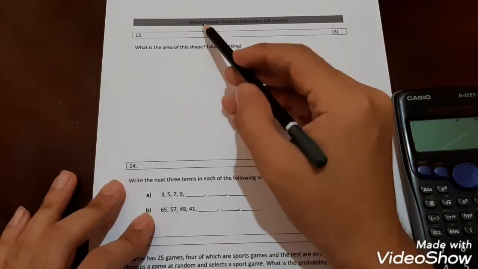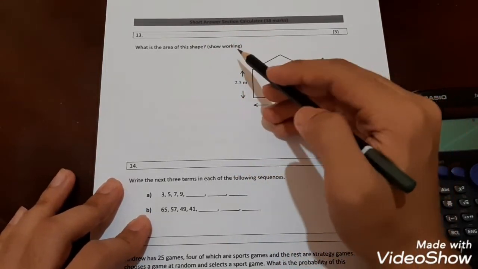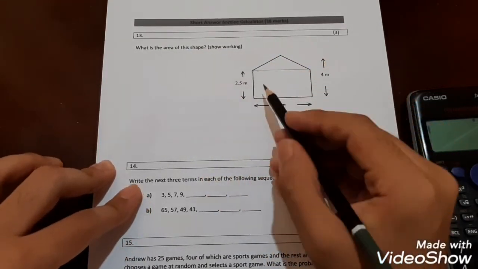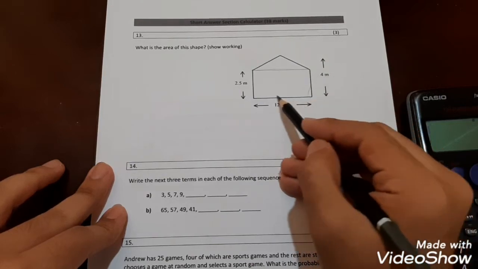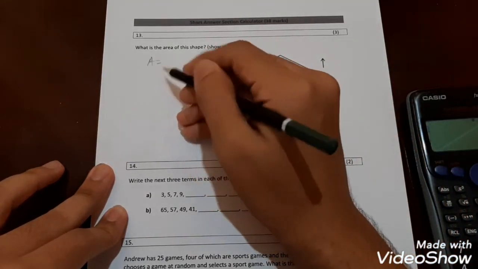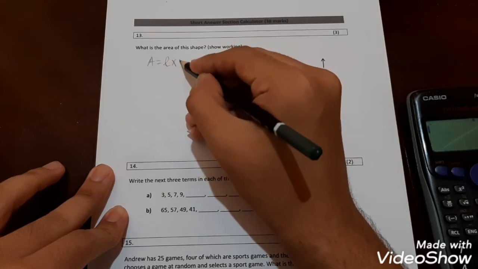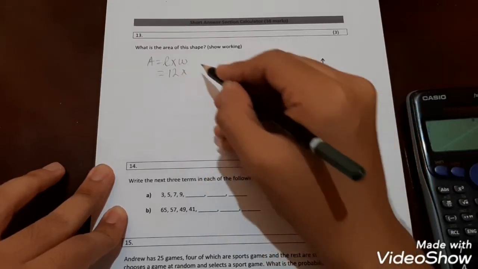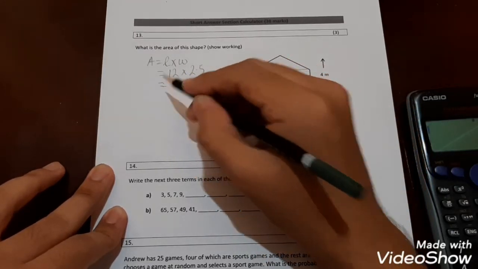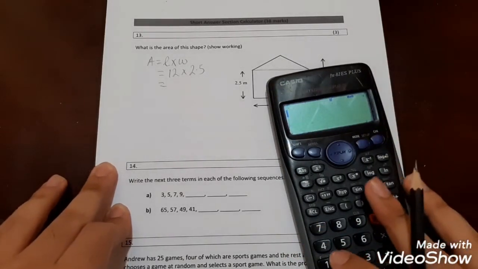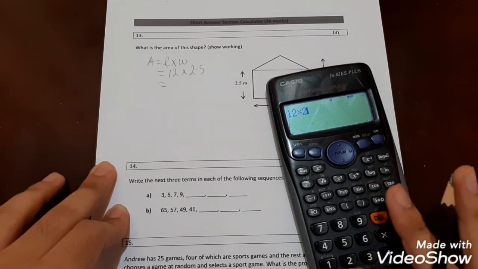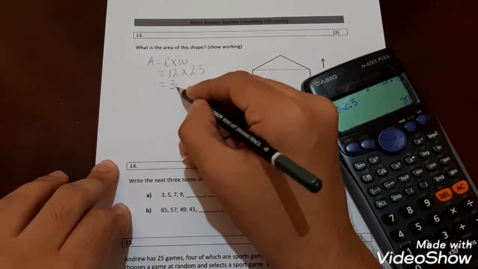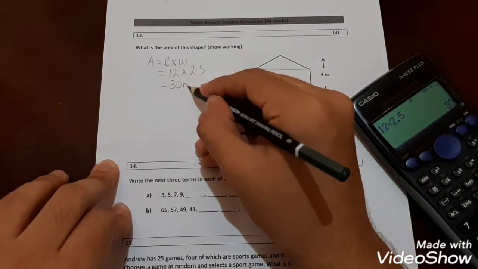This next part states short answers section calculator. So question 13 states what is the area of this shape, show working. So first we will calculate the area of the rectangle, which is A is equal to length times width. Length is 12 meters multiplied by width, which is 2.5 meters. So we will use the calculator by writing length, which is 12 multiplied by 2.5, which is 30. So the area of the rectangle is 30 meters squared.